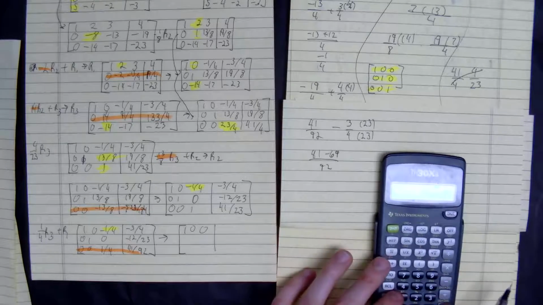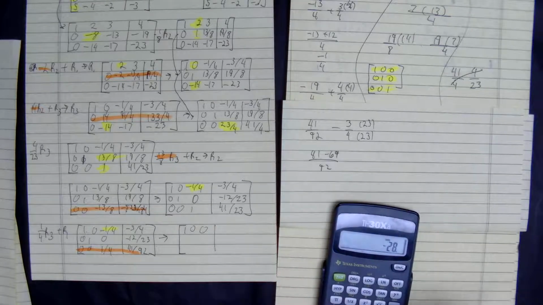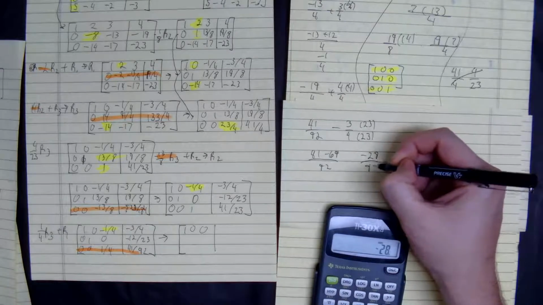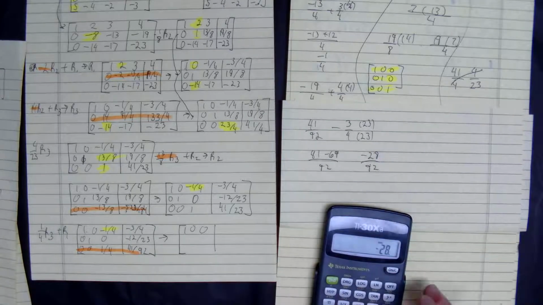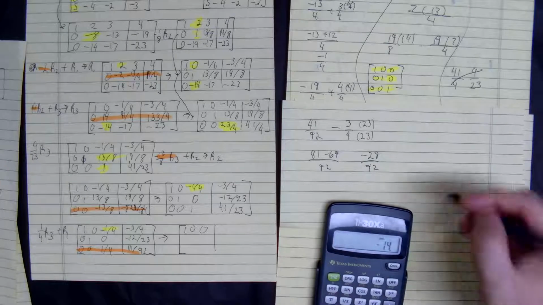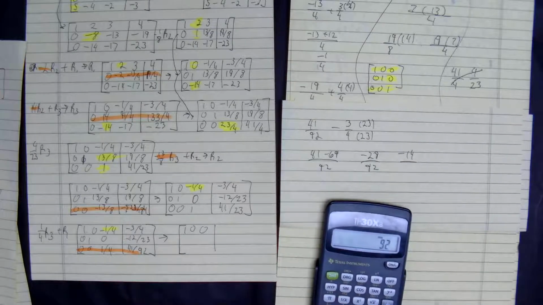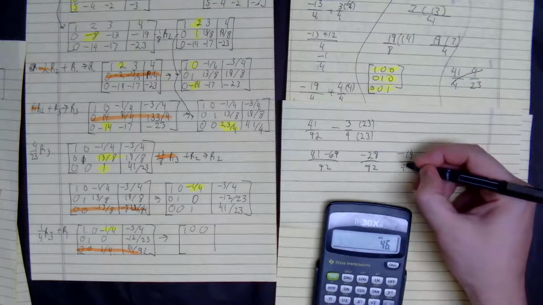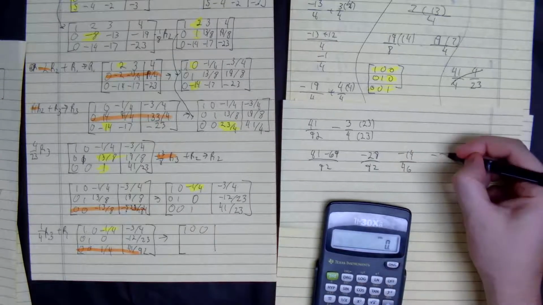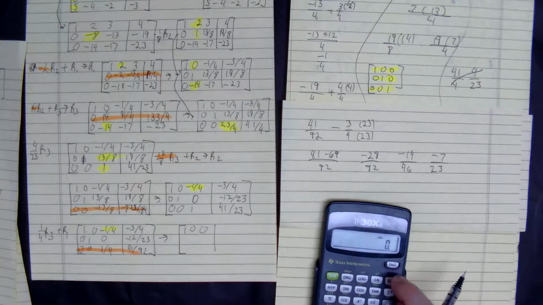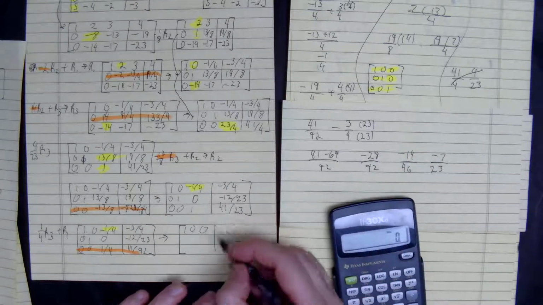So 41 minus 69 gets us negative 28. Negative 28 over 92. Divide that by 2, you get negative 14, and 92 divided by 2, 46. Negative 7 over 23, it looks like. Yeah.